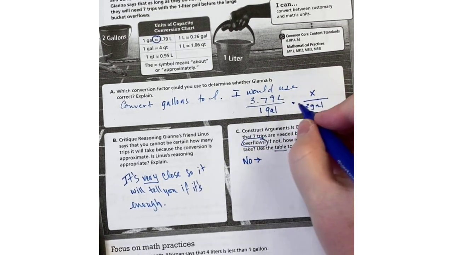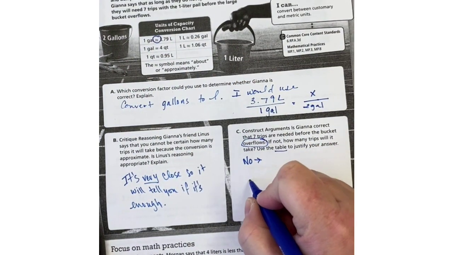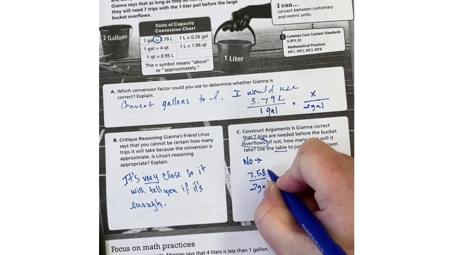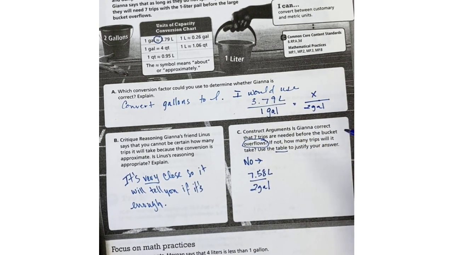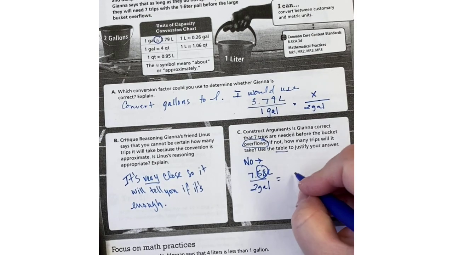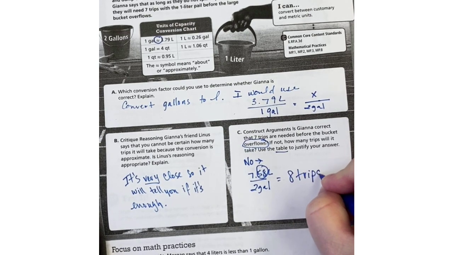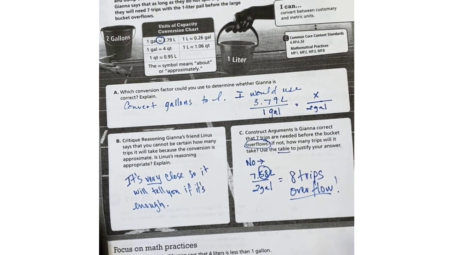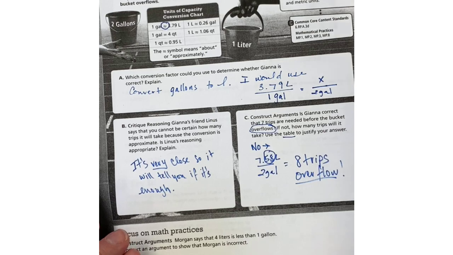So if we doubled this like we did on that, you would get 2 gallons is 7.58 liters. So it's not going to quite overflow. If we went 7 times, it would go really close up to the top. So you'd have to add on 1 more trip. So you would need 8 trips for it to overflow. So that's where the tricky part is with this problem. Okay, we're going to pause and we'll go to the next problem.